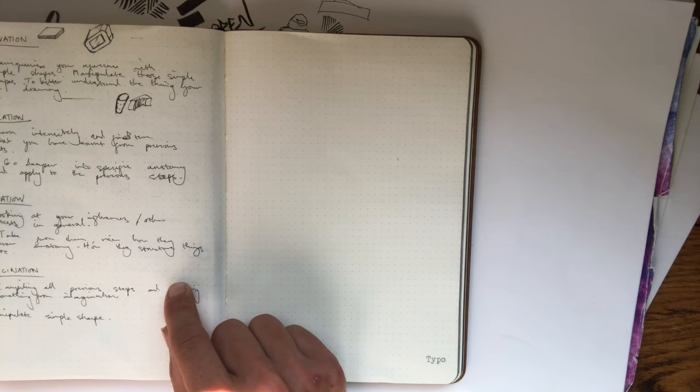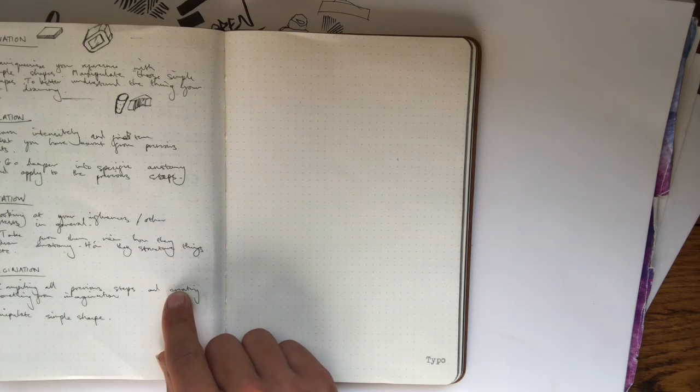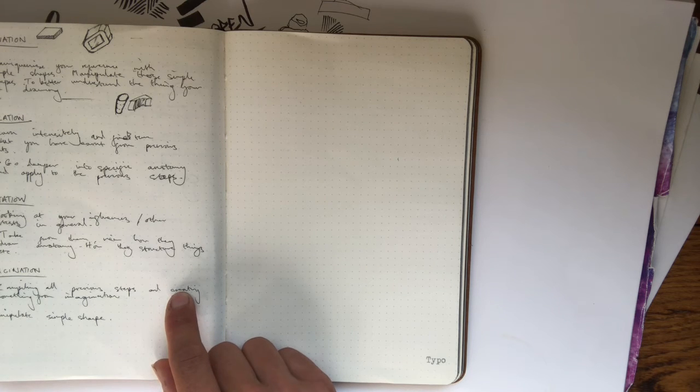Then we have imitation. So look at your influences. For me, that's people like Karl Klipinski and Kim Sun. Basically use these other artists, look at how they perform these steps that have been explained, and see what you can learn from them. Copy, utilize their skill and make it your own.